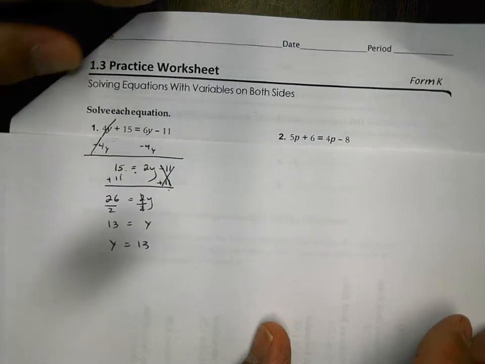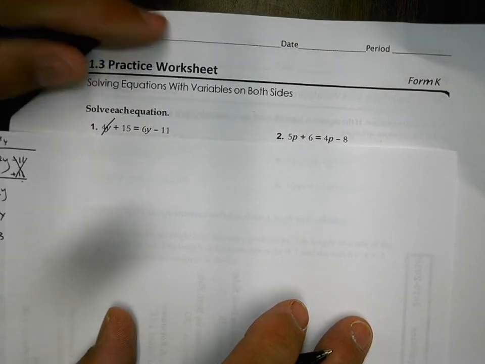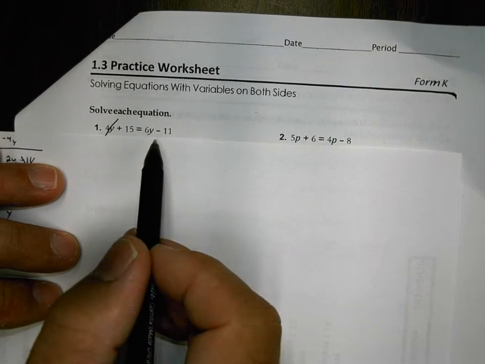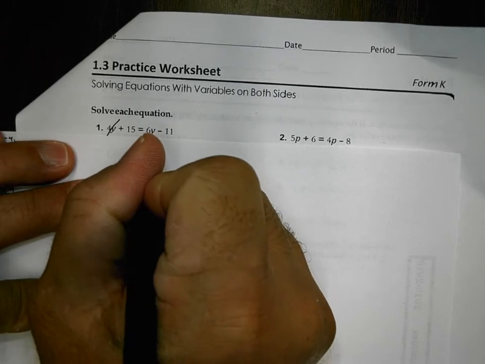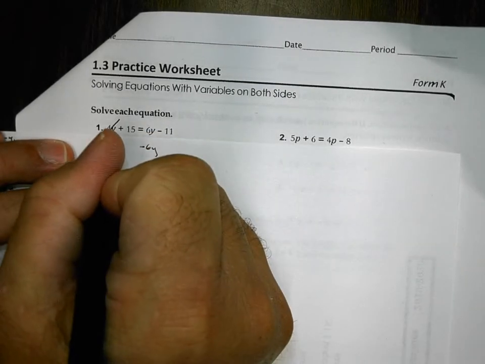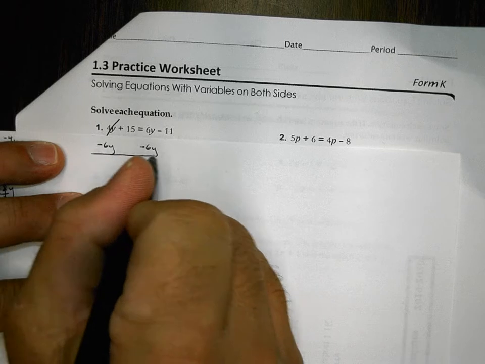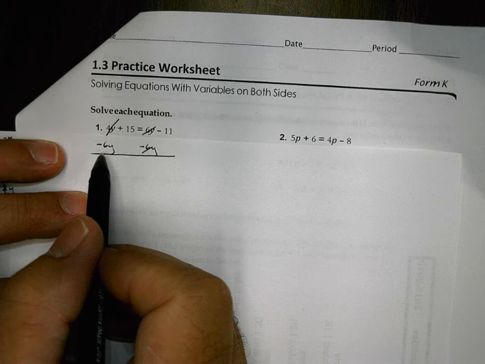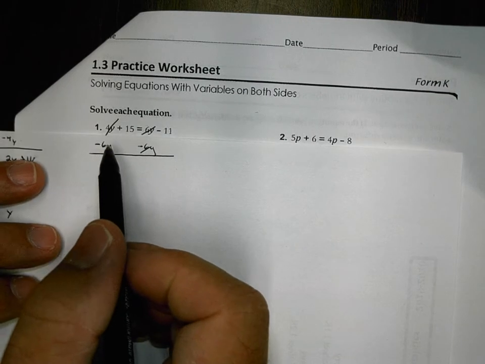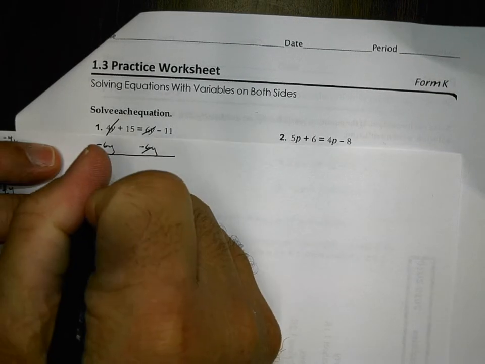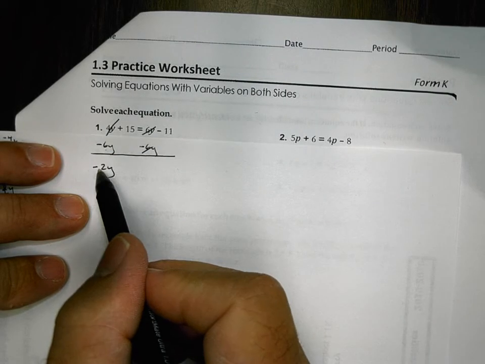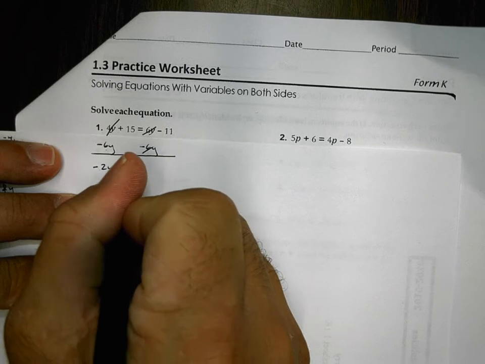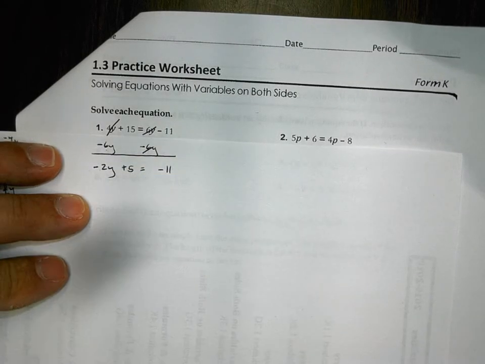Okay? Now let me do it one more time just to show you that if you wanted to move the variable to the left, it still works out. So I don't need to distribute or combine like terms. So I'm going to subtract 6y from both sides because I like my variables on the left. Okay, the 6y's cancel. 4 plus negative 6, here's where you need to be a little bit better with negatives. 4 plus negative 6 is negative 2y. Take the sign of the larger number, subtract the smaller. 6 minus 4 is 2. The 15 comes down, the equal sign comes down, the negative 11 comes down.